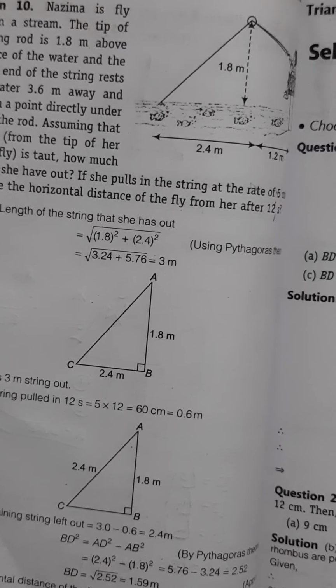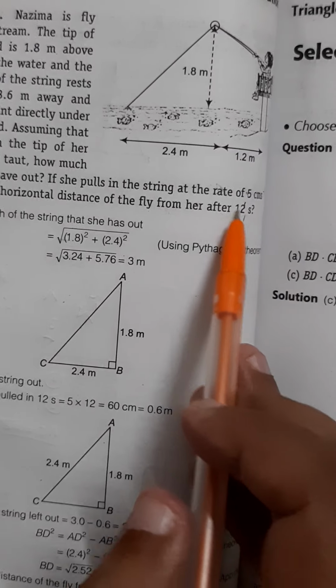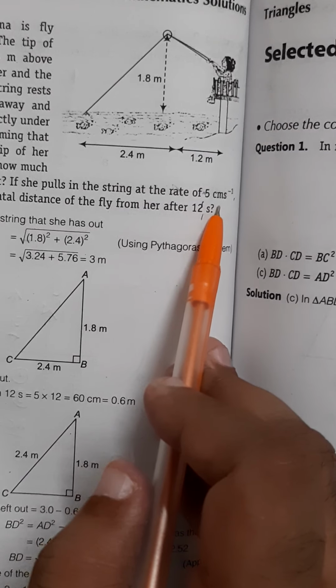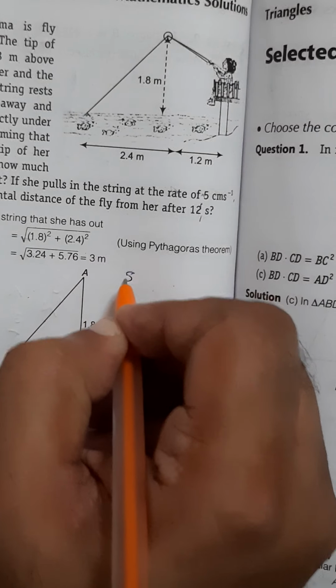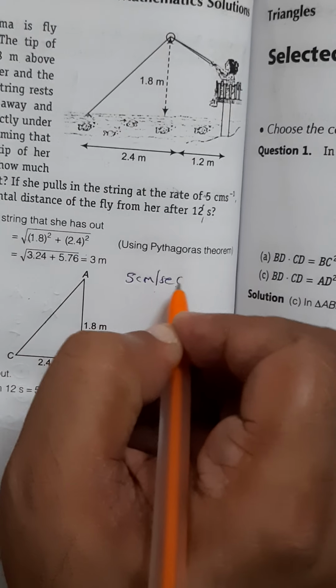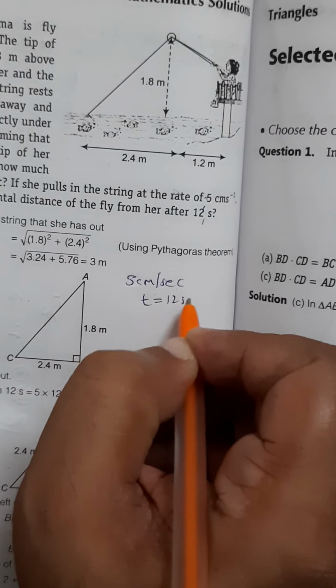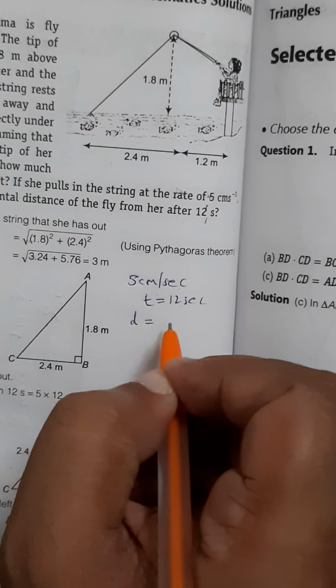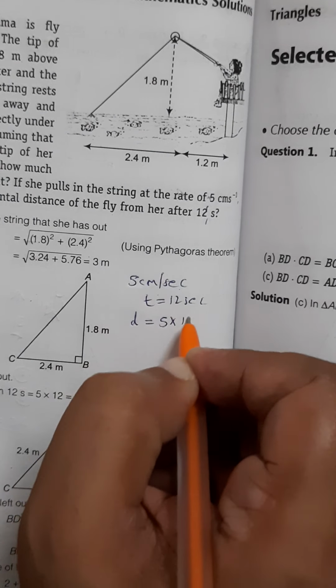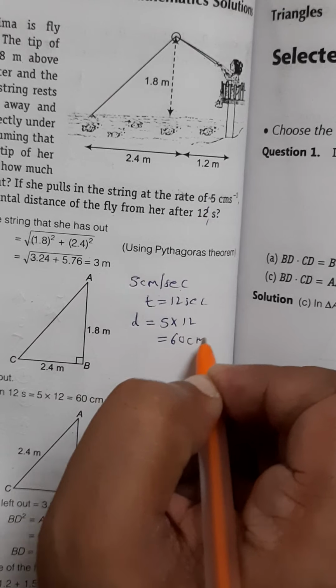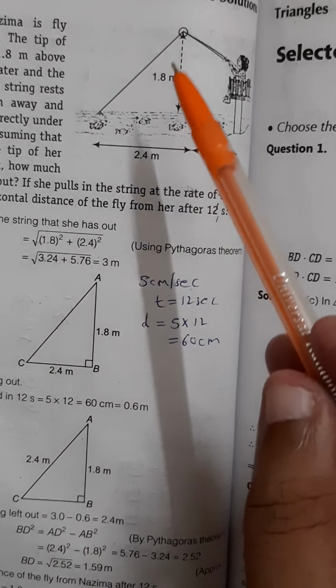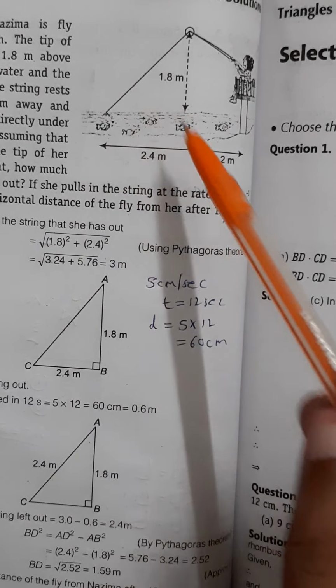Now what happens after that? She is pulling at the rate of 5 centimeter per second. Time given is 12 seconds. So distance is speed into time. So 5 into 12 is 60 centimeters. So your length of the string is getting reduced by 60 centimeter.